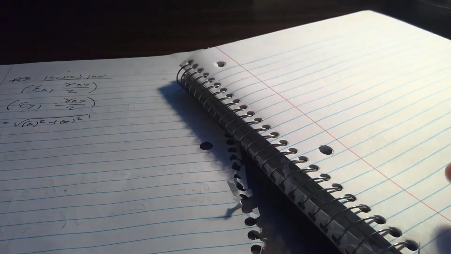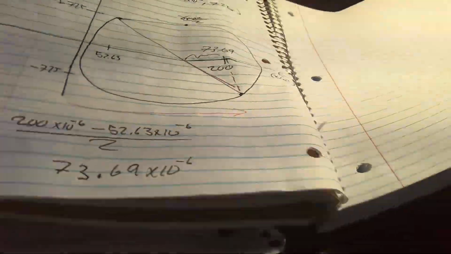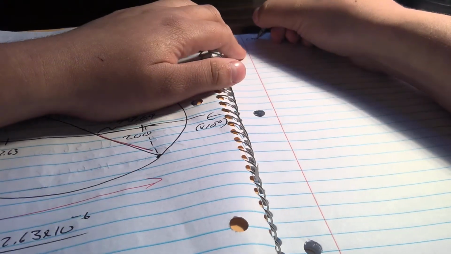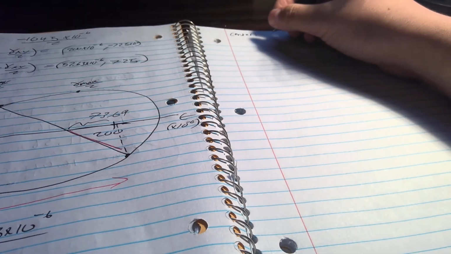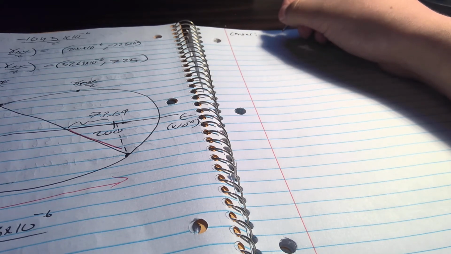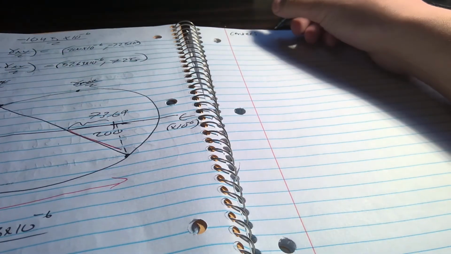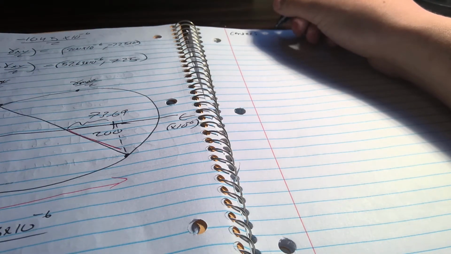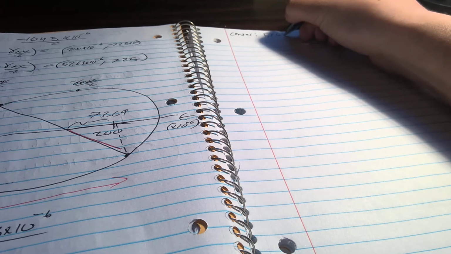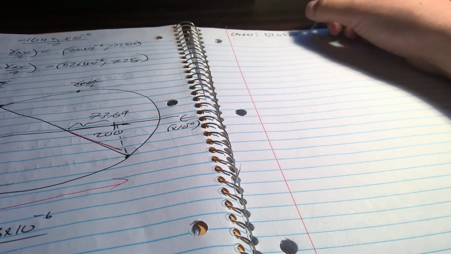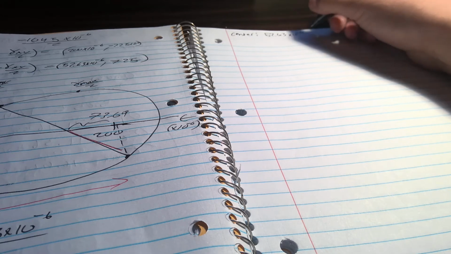Now we gotta find our center of the circle. Put it flat so it's easier. Calculate for the center, and this will be 52.63 times 10 to the negative 6, and we just add the radius.